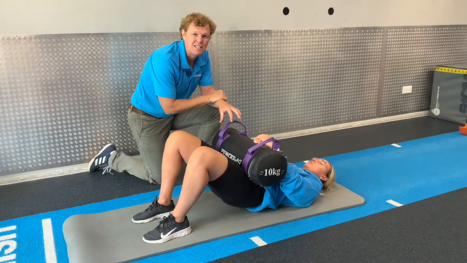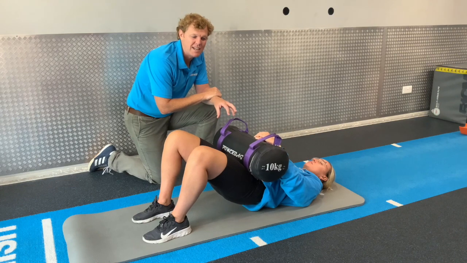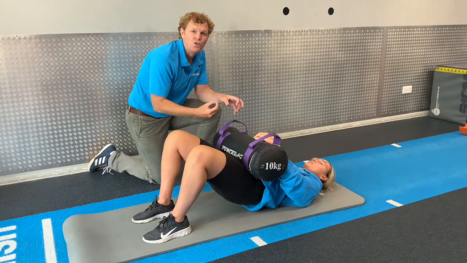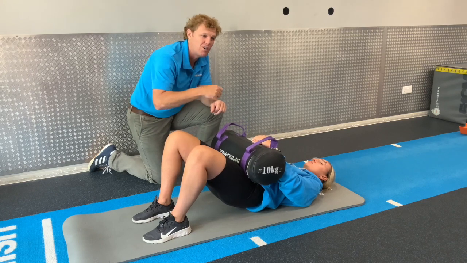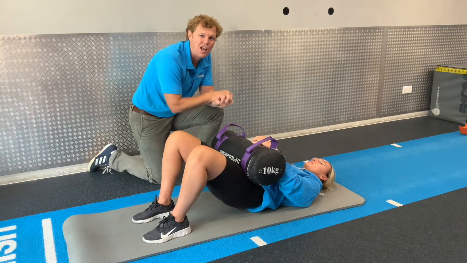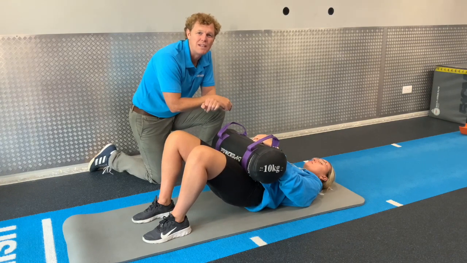This has to be fatiguing. 4 sets, 30 seconds, but it's got to be a load that makes sure at the end of that 30 seconds, your muscles tired and fatigued. You think, right, I couldn't do another 15 seconds of this. Otherwise, you're not pushing the muscle hard enough to have the change that we want to make it stronger.